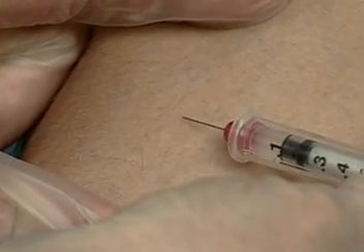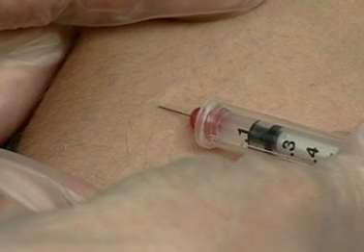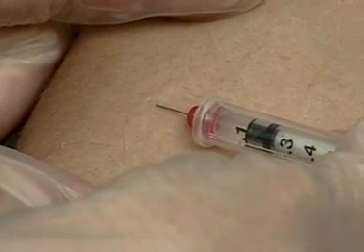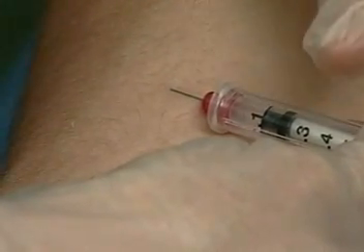Stretch the skin taut. With the bevel of the needle up, slowly insert the needle at a 5 to 15 degree angle. Advance the needle between the layers of the skin just enough to cover the bevel. The tip of the needle should be visible through the skin.